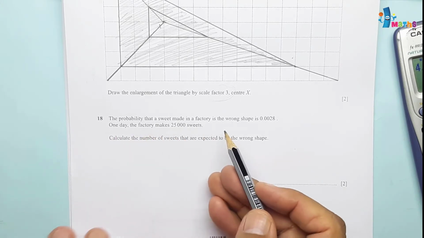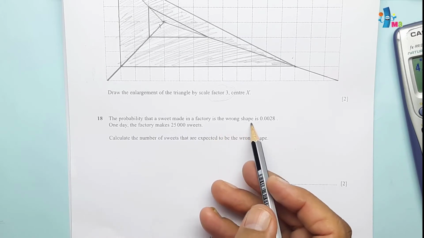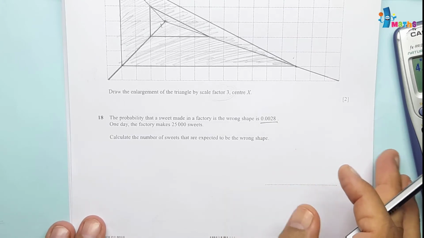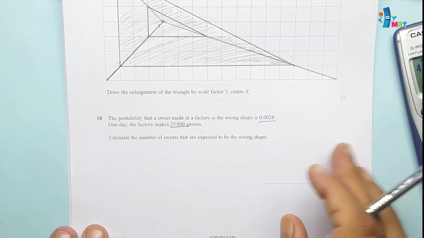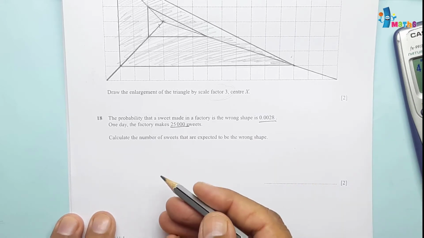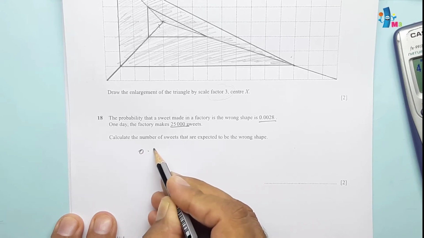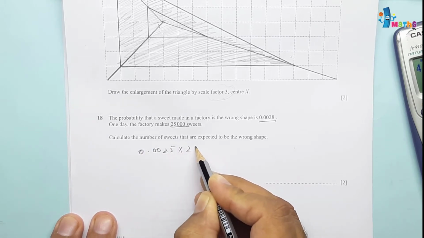The probability that a sweet made in the factory is the wrong shape is this one, and one day the factory makes this many sweets. Calculate the number of sweets that are expected to be wrong. You'll have to just multiply probability with the number of sweets made.